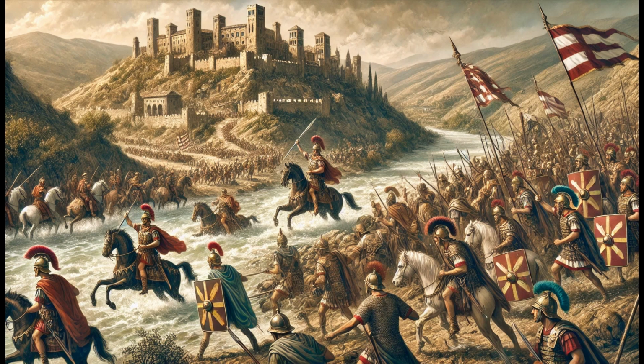The key to this strategy was the control of the Sicaris River, as it was the primary source of water and supplies for both sides. Caesar ordered his engineers to build a bridge across the river, allowing his troops to cross and threaten Afranius and Petreius's supply routes. As the battle progressed, the situation became a test of logistics and endurance.